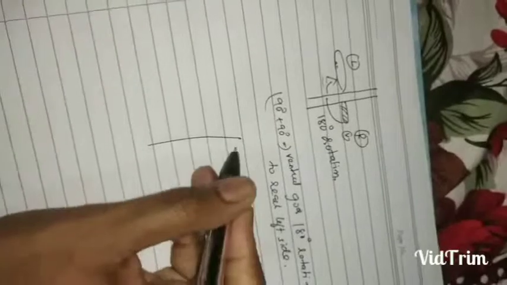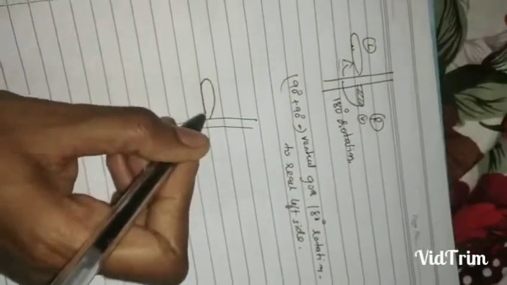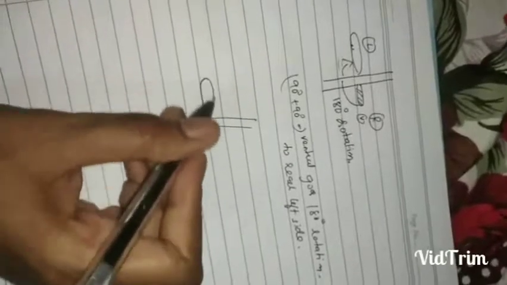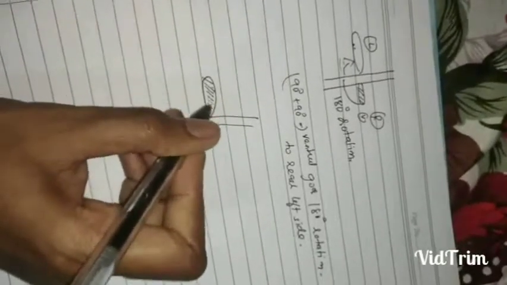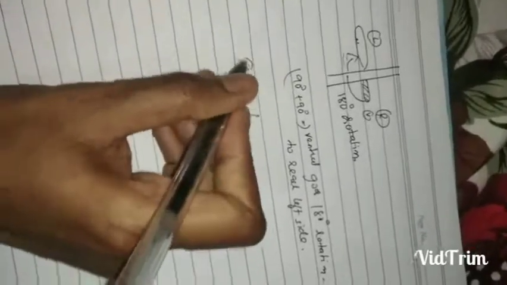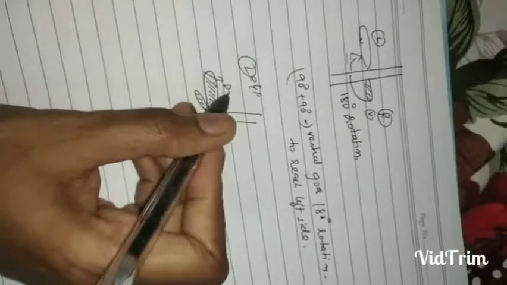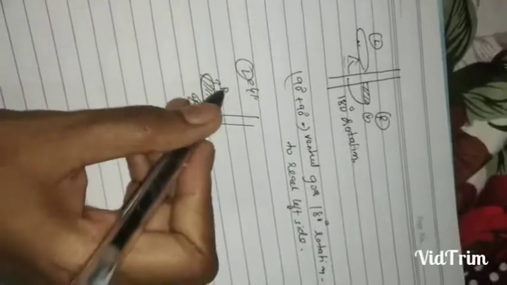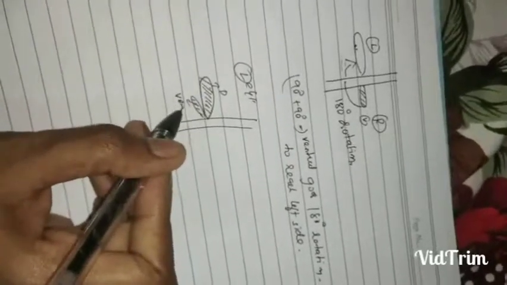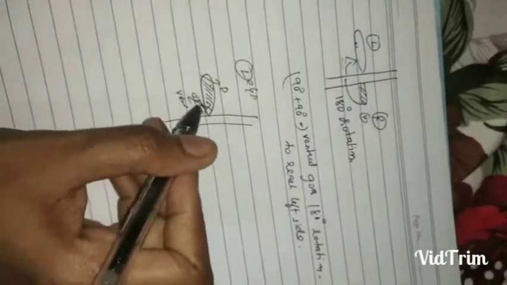So now here this is dorsal bud, this is ventral bud. Now both the buds are on the left side. This is dorsal, this is ventral bud. Now both the buds will fuse.